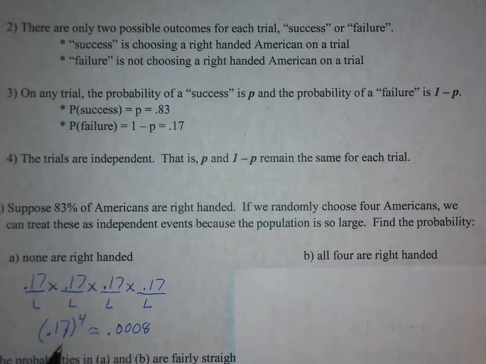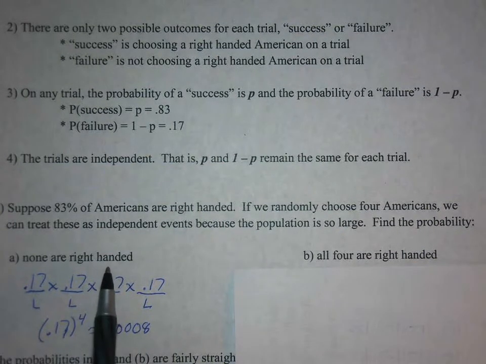So that is 0.17 to the fourth, which is 0.0008. So if you choose 4 Americans, the probability that none are right-handed, same as saying all are left-handed, is 0.0008, which is less than 1%. So it's a very small probability.